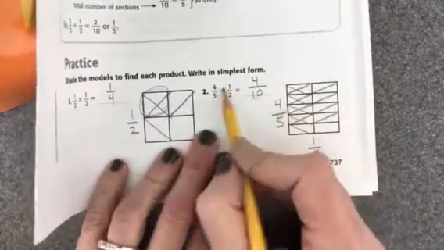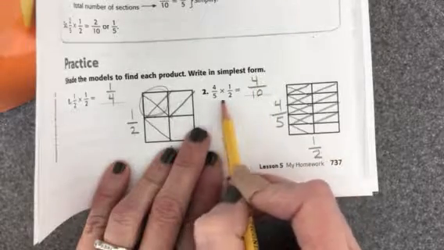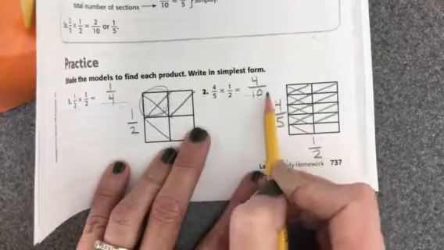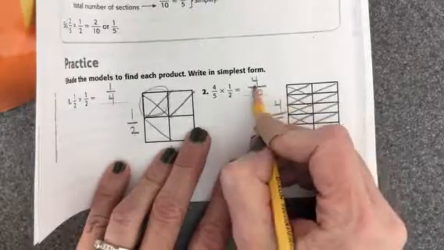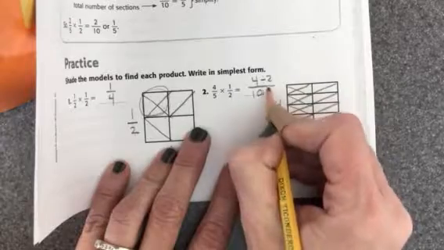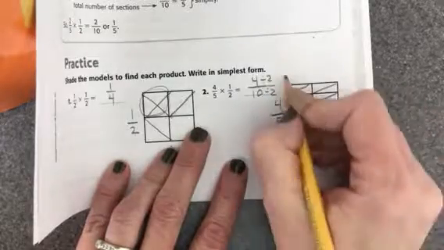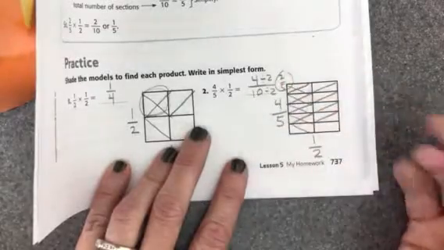So I have 4/10, and I can check it by multiplying. 4 times 1 equals 4, and 5 times 2 equals 10. Once I have that finished, then I ask myself, can it be simplified? And because these are even, it can be simplified. I'll divide by 2, and I end up with 2/5 as the answer, 2/5.